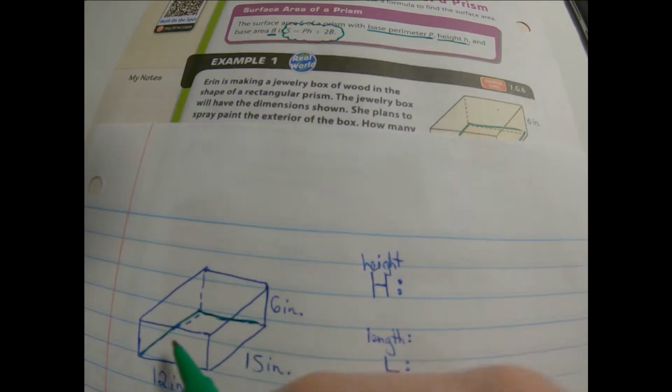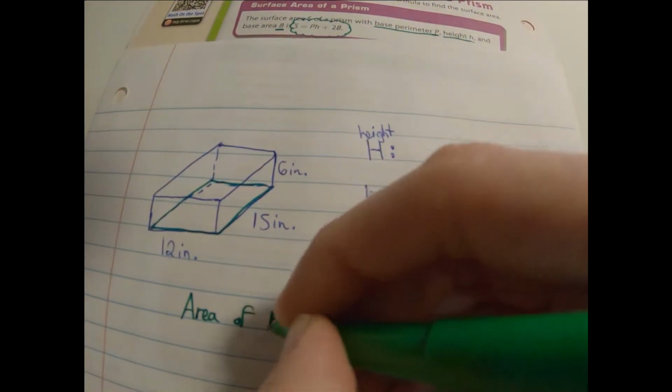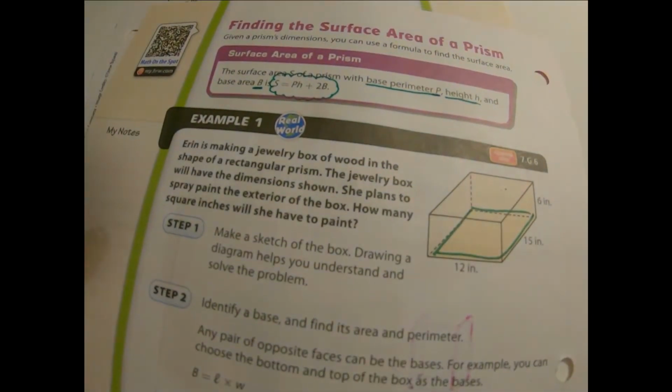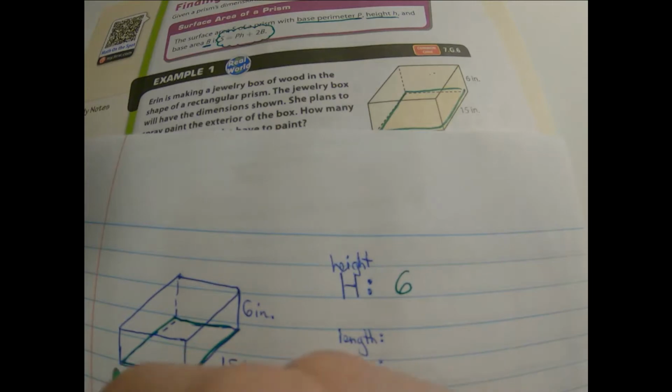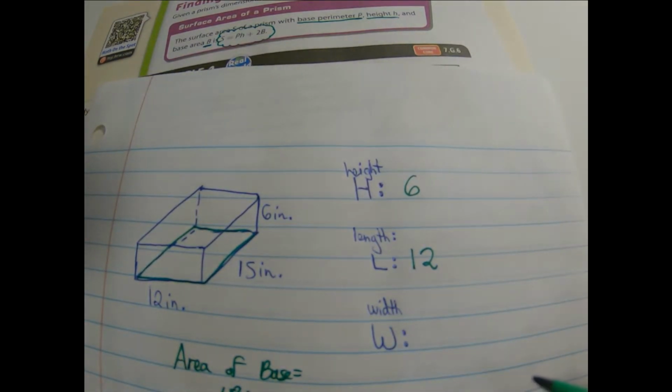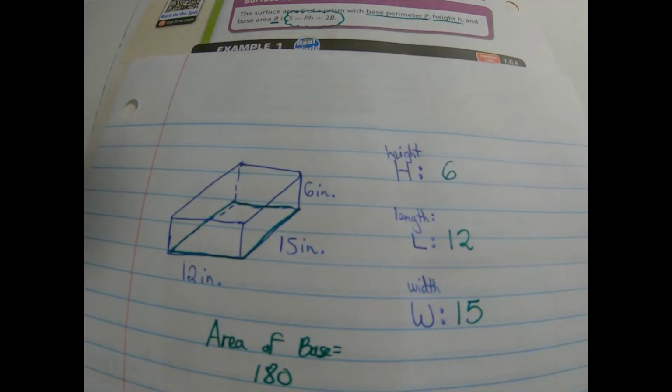So 12 times 15, again, we'll pull out our calculator, 12 times 15, and we get 180. So the area of the base equals 180. That's one base. My height in this case is 6, so I'm going to fill in 6. My length in this case is going to be 12, how long this box is. And my width is going to be 15. Those are important to know. So I already found the area of one base. I need that to find the surface area. I'm going to take both of them.